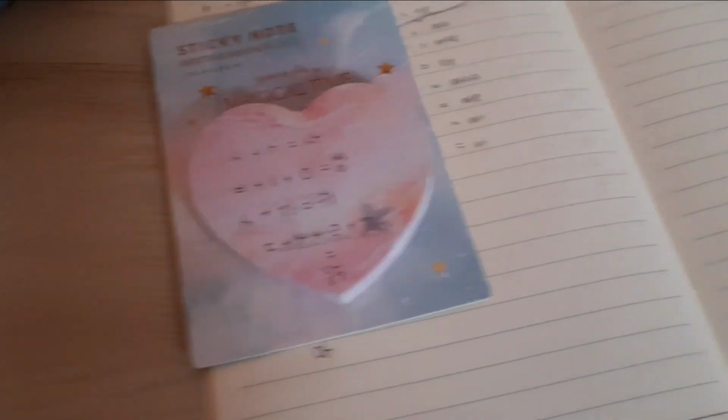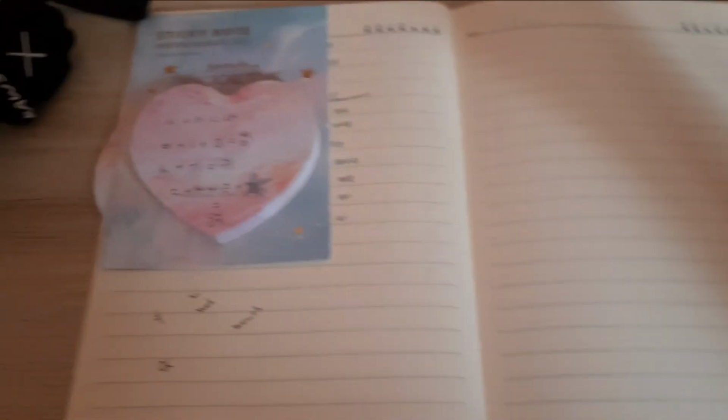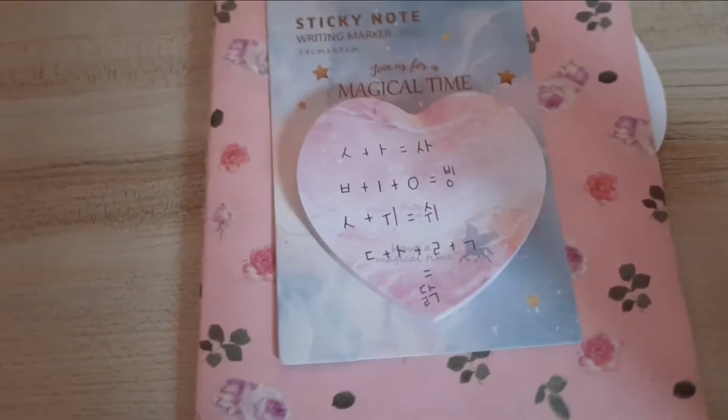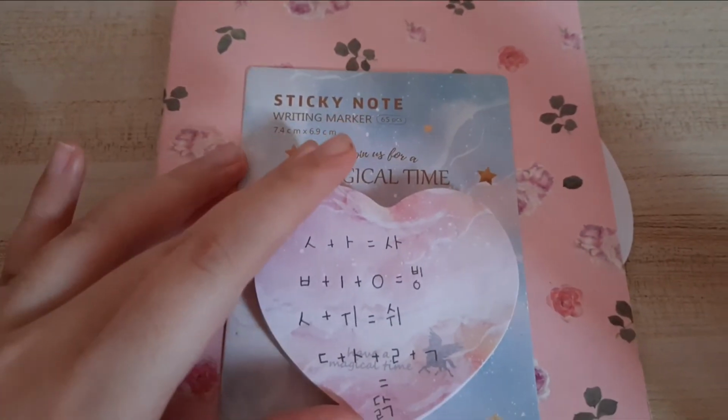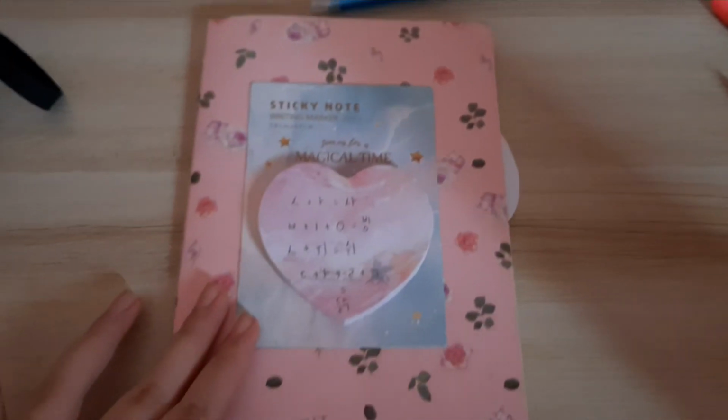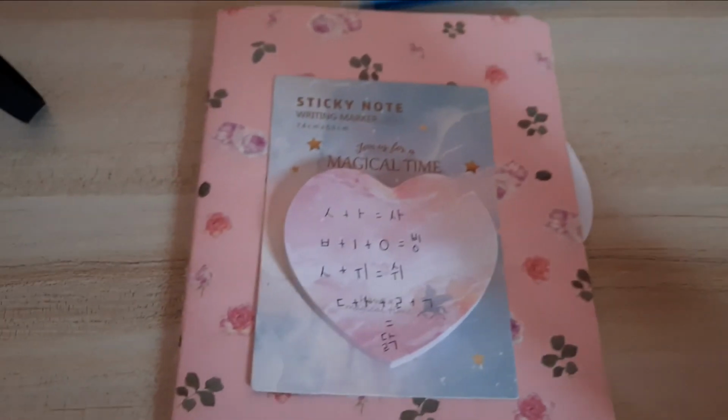So yeah, let me just set up my outro real quick. Hold on, I need to set up the outro. Wait, how do I set up the outro? This will do. This will do. Right. I just realized the sticky note is in the shape of a heart. You guys know what I mean? I think you guys know what I mean by that.